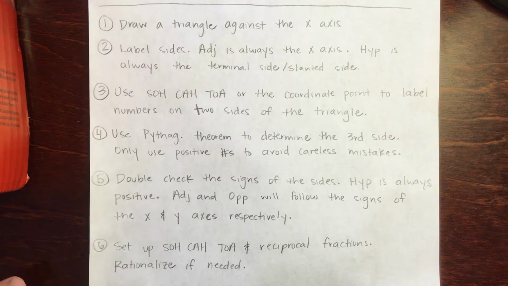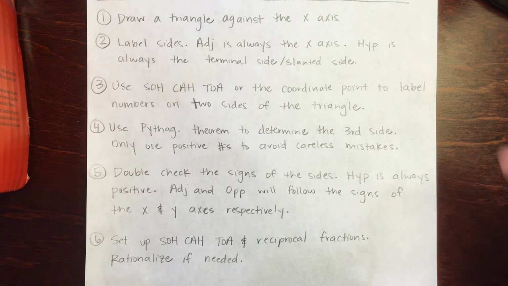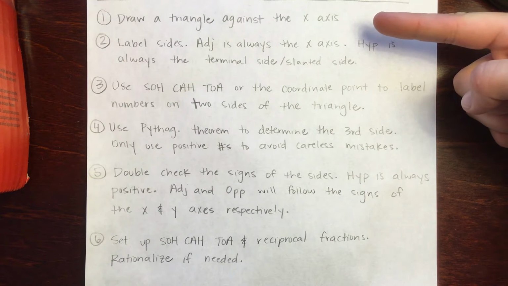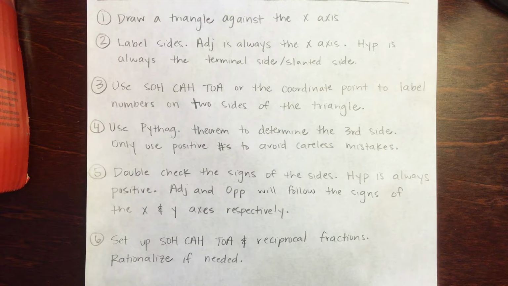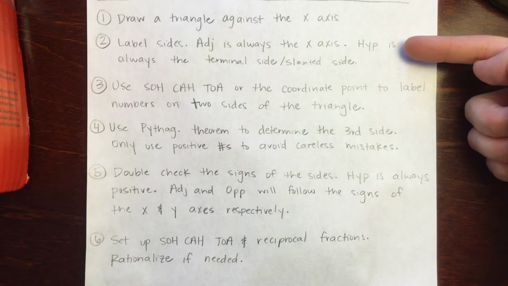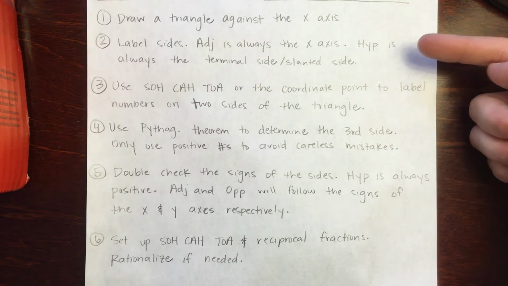This time, it is very important that you draw your triangle against the x-axis. Anytime you have any triangles or any sine values or anything that mentions the coordinate plane, draw your triangle against the x-axis no matter which quadrant we're in. When you label your sides, the adjacent side is always going to be the x-axis. That's really important. And the hypotenuse is always the terminal side or the slanted side of our angle.